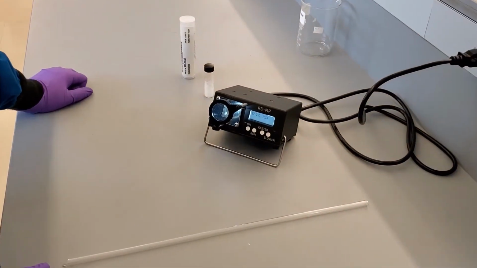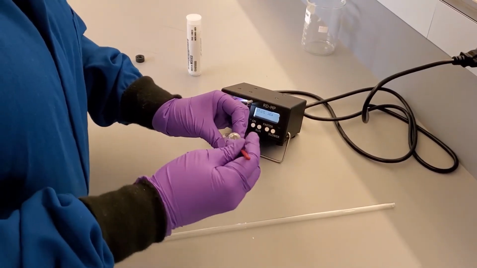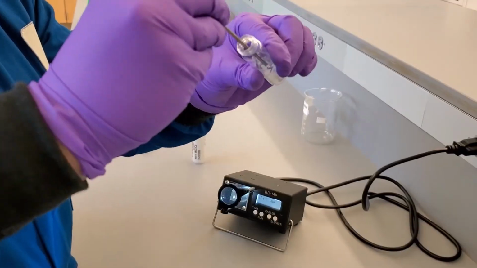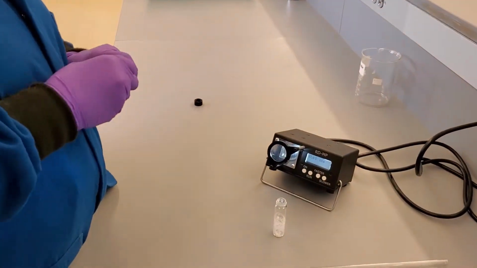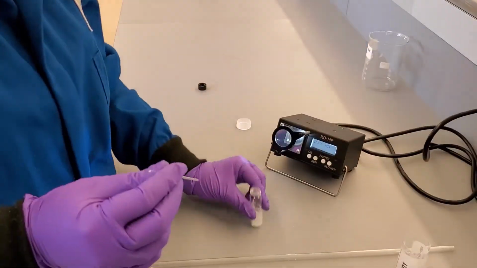Now we will take the melting point of our product. Turn on the melt temp. Our product is stuck to the glass product vial, so we need to scrape it off with a spatula. Obtain a new capillary tube and tap the open end on the product until you get 2 to 3 millimeters of product at the top.